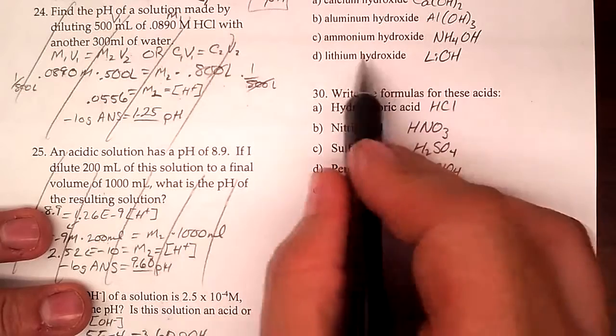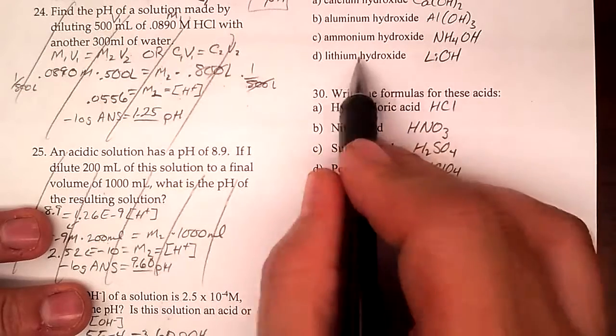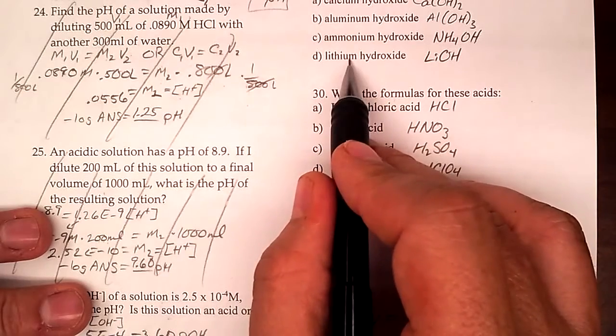And lithium hydroxide, well, would be one of each because lithium is a positive one. Look at your periodic table.